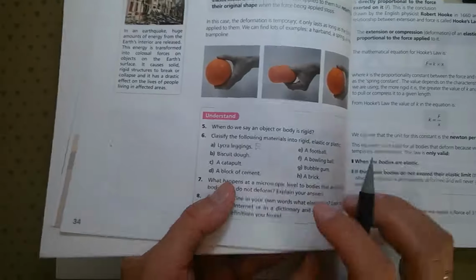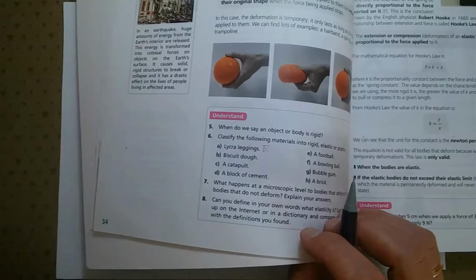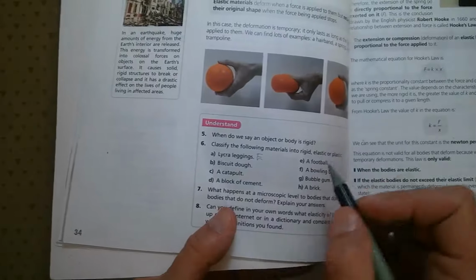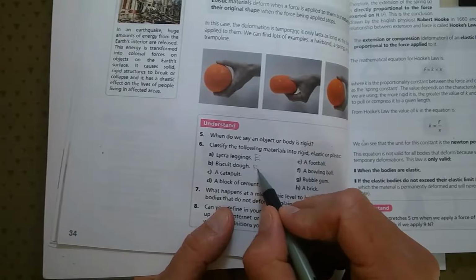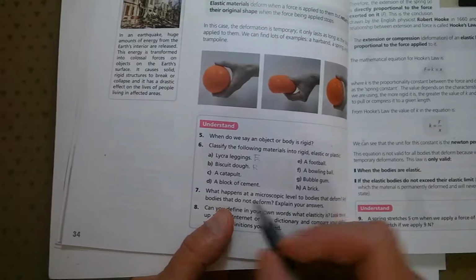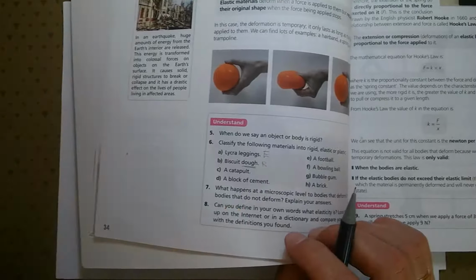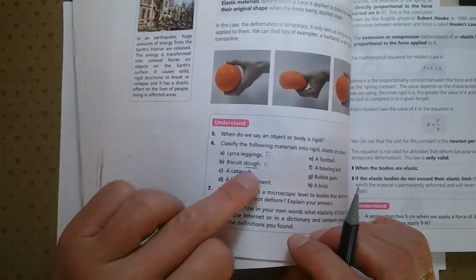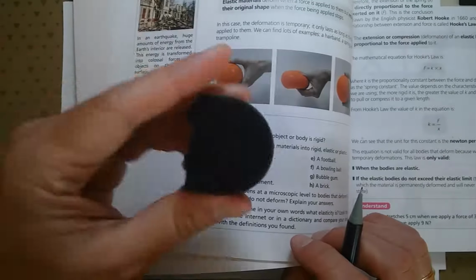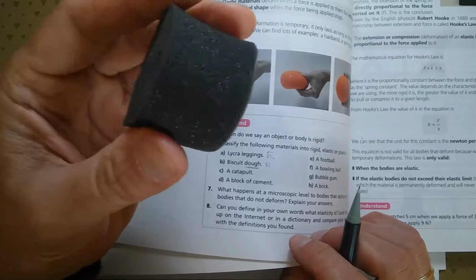Biscuit dough, okay, you see, a biscuit we could see that it's rigid. It gets broken when we press. But maybe if you think of something that is like a sponge, a donut, that is quite tender. If you press, it recovers the original shape.